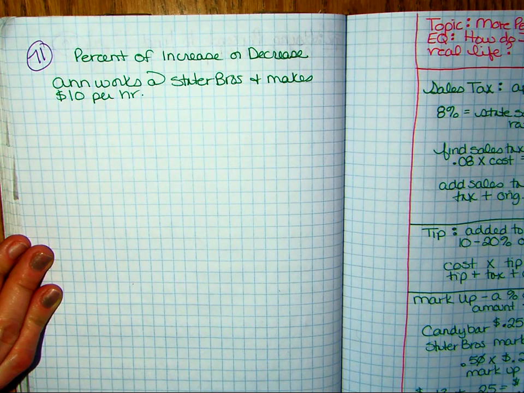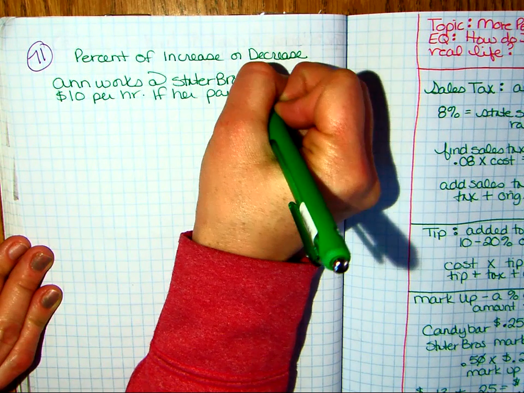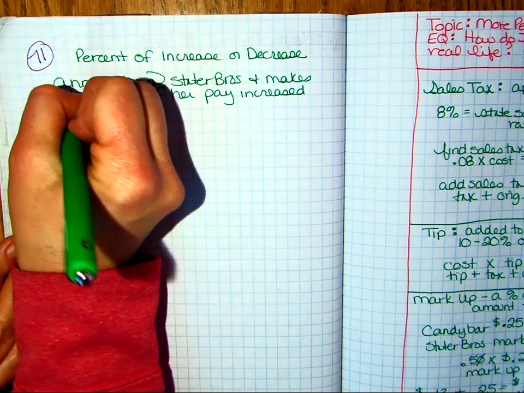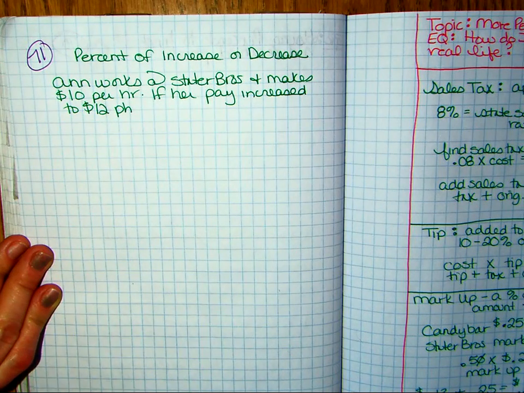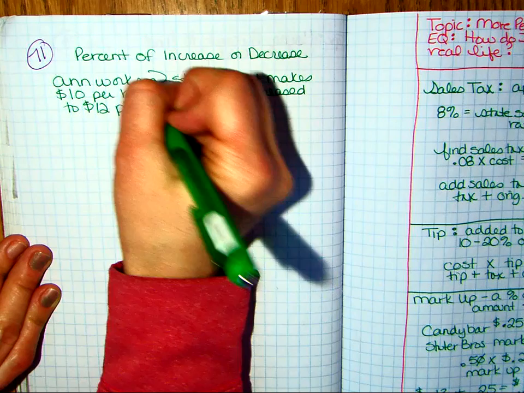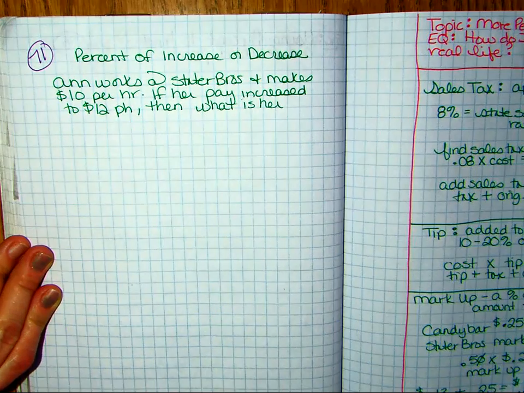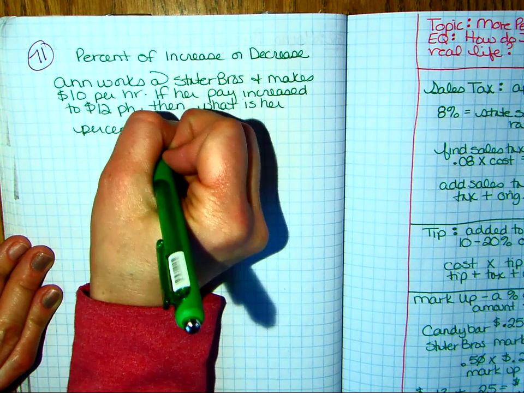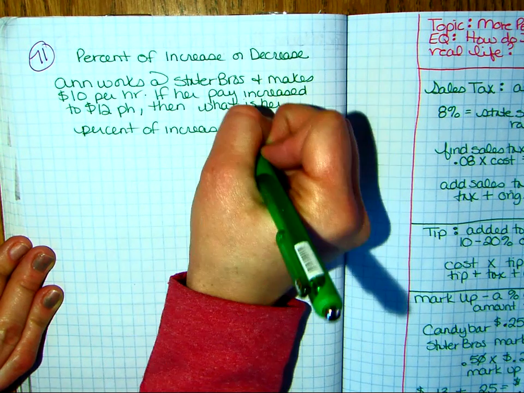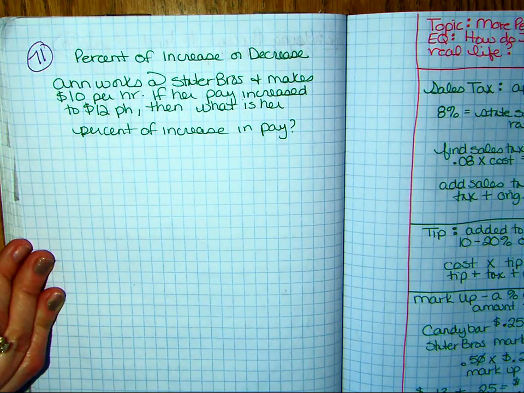Okay? If her pay increased to $12 an hour, then what is her percent of increase in pay? So she made $10 an hour, she's getting a raise to $12 an hour. What is the percentage that now she's been increased?